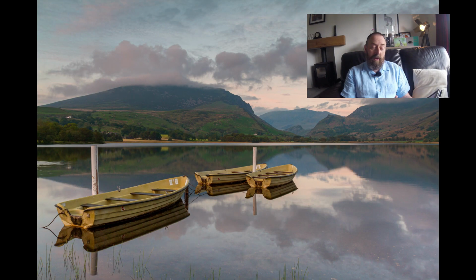So I've got some images here to go through where I think in some cases I've not done a really good job, and in some cases I think I have done a good job in conveying the depth of the image and conveying the distance in the image by using visual separation. So the first image I'm looking at here is an image of three boats on a lake in Wales. And I actually talked about this when I was making this image.